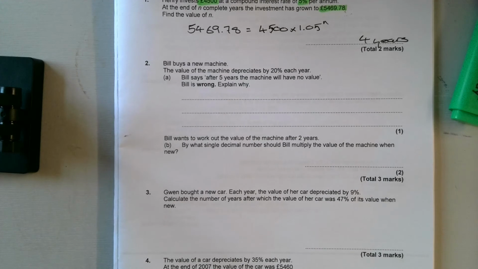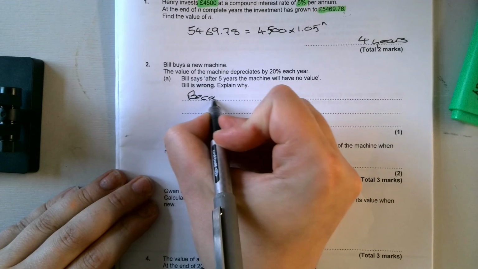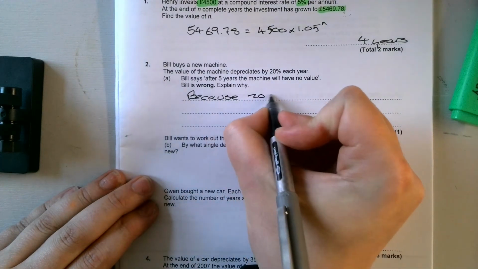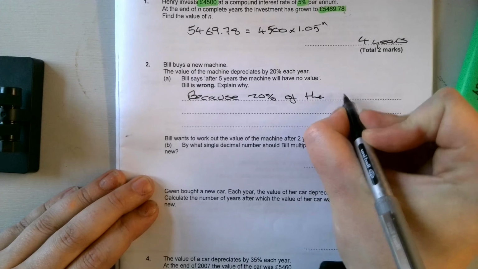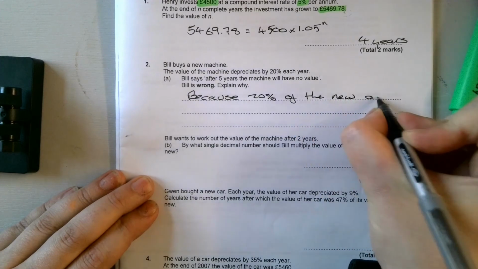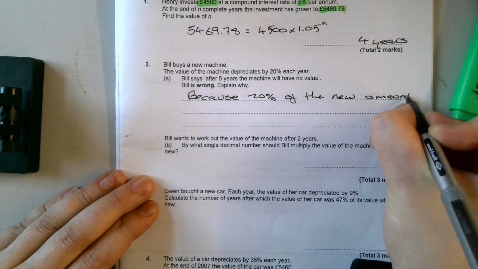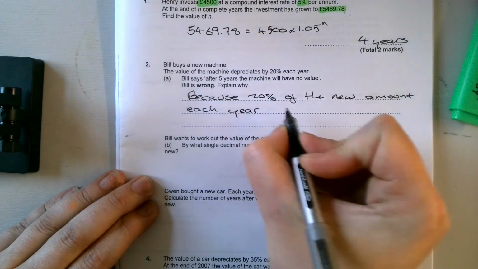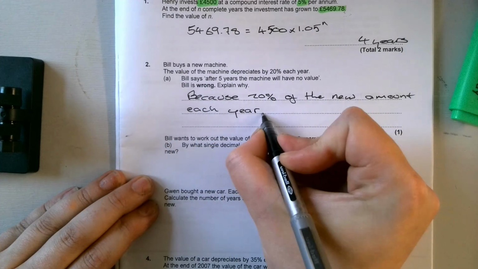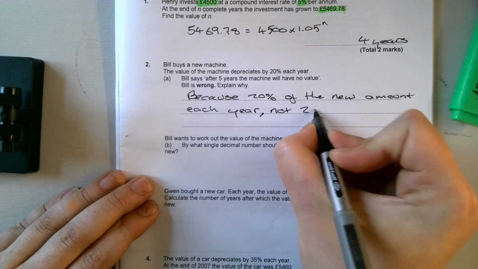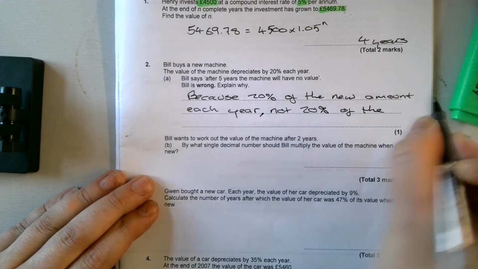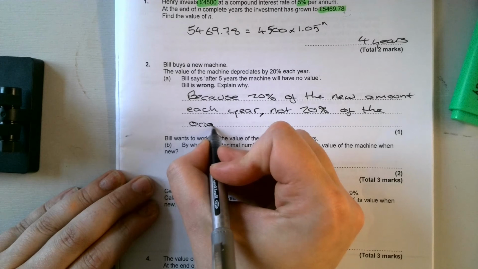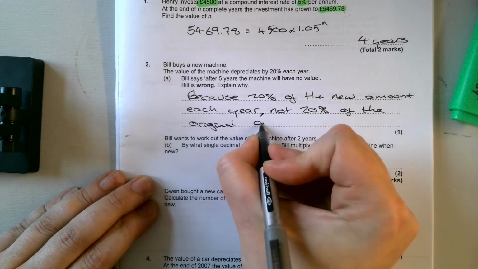Bill buys a new machine. The value of the machine depreciates by 20% each year. Bill says after 5 years the machine will have no value. Why is Bill wrong? Explain why. Because it's 20% of the new amount each year, not 20% of the original amount.